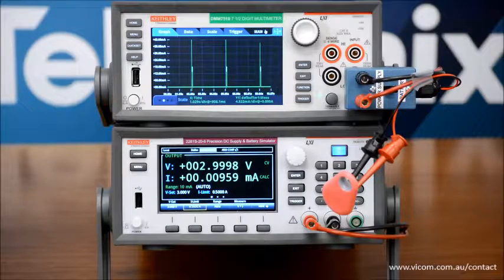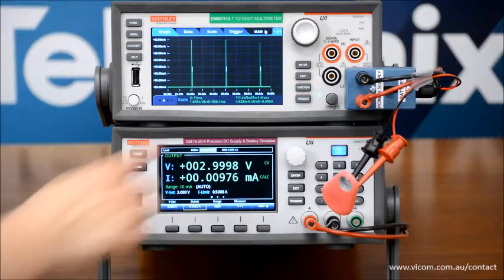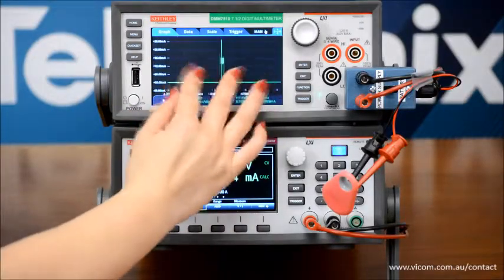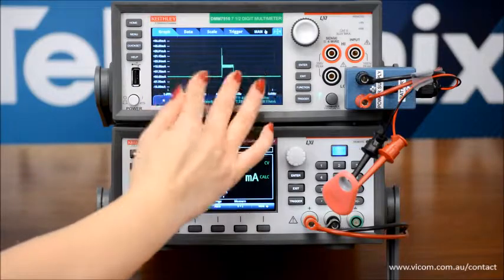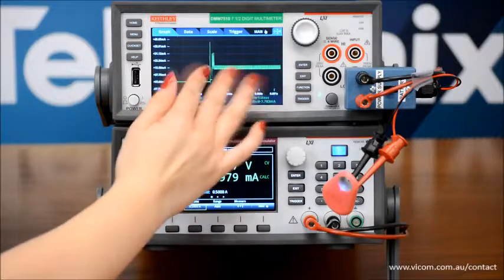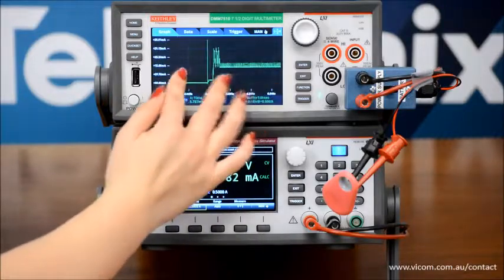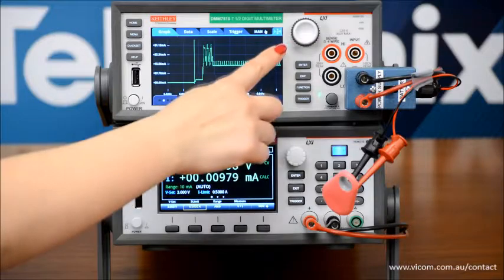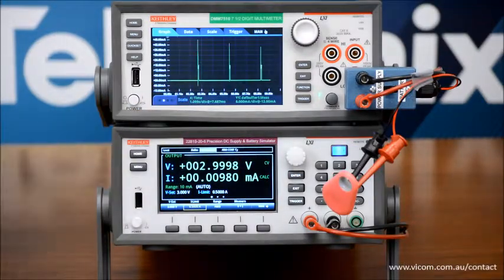So let's just zoom in to take a look at the BLE advertising signal in detail. We'll just pick this one. So you can clearly see the BLE signal in terms of power consumption or current consumption. You can push the smart scale to return to full waveform view.